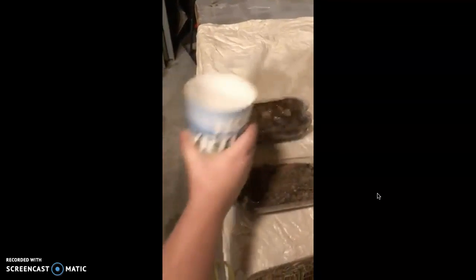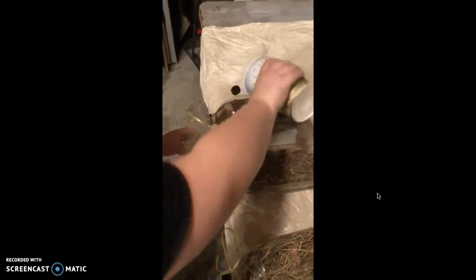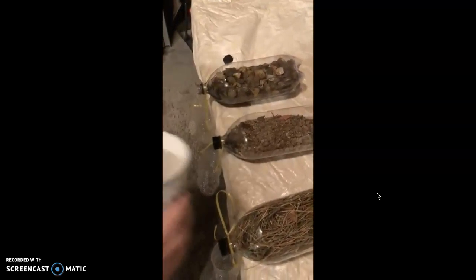and watch it come out. Okay. So there's one with the rock and dirt.